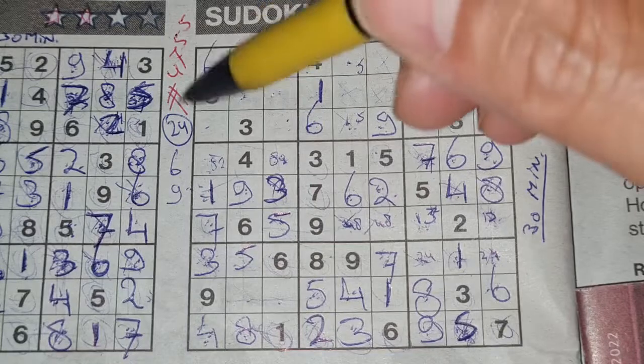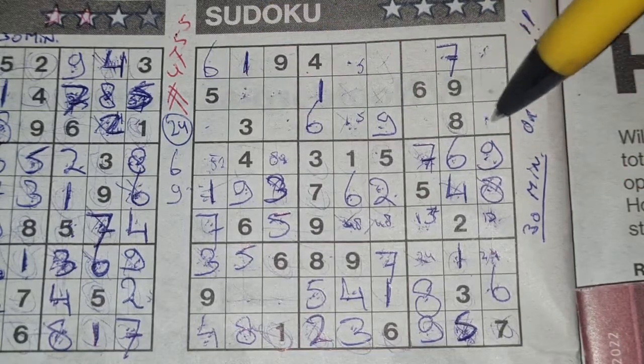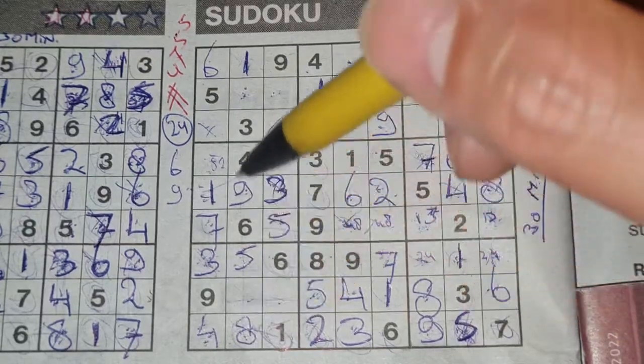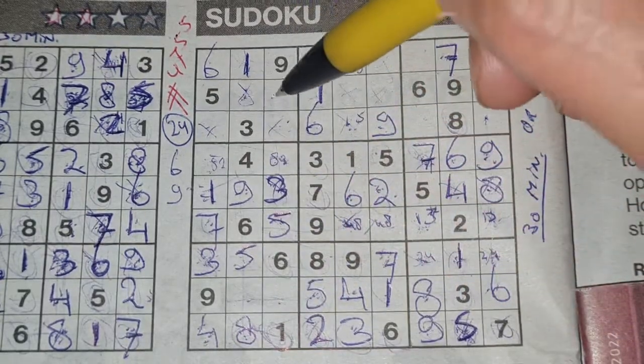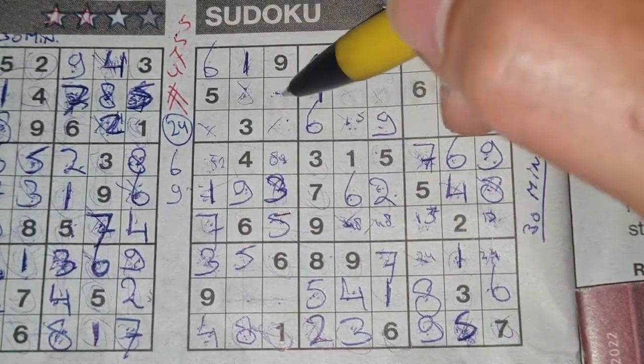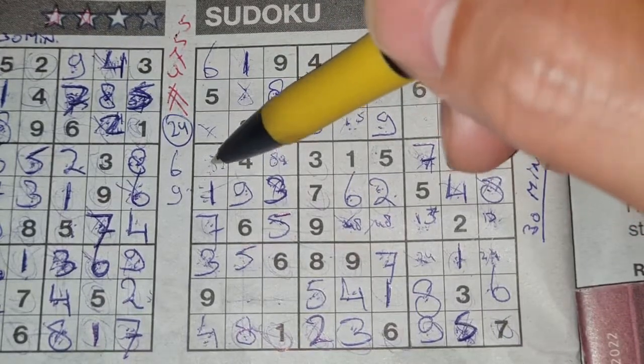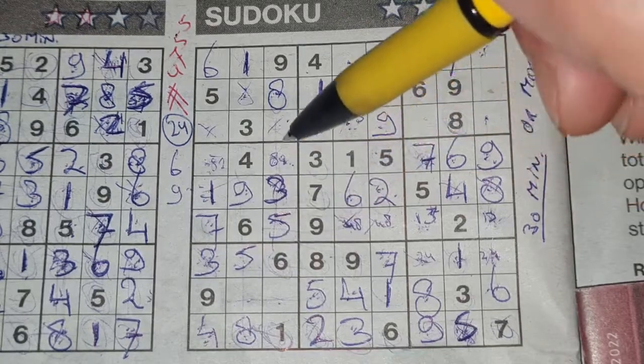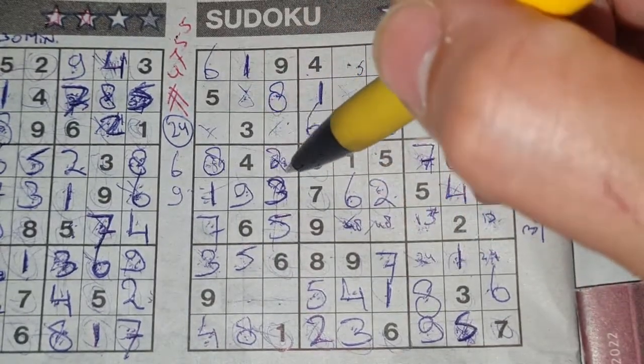4 missing numbers in this big square. One of the missing numbers is an 8. We have an 8 in the third row, so no 8 in these 2 boxes. We have an 8 in the second column, so no 8 in that box. So 1 box left for the 8 in this big square should be there. I've marked those 2 boxes earlier with a 2 and an 8. We have an 8 now in the third column, so no 8 there. 8 should be here, and the 2 goes there.